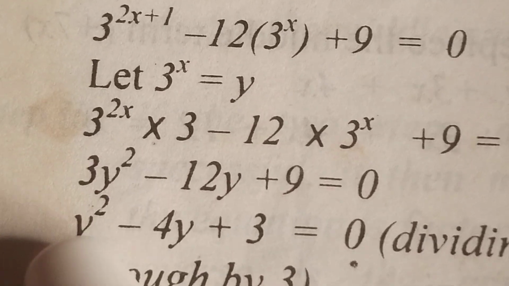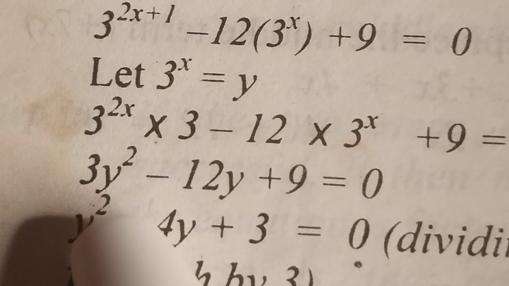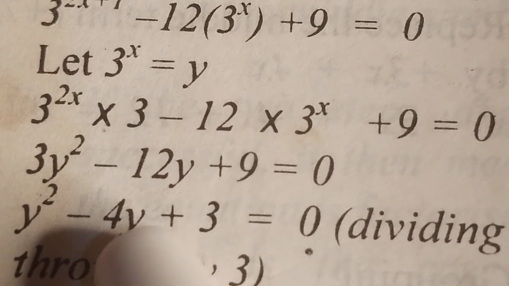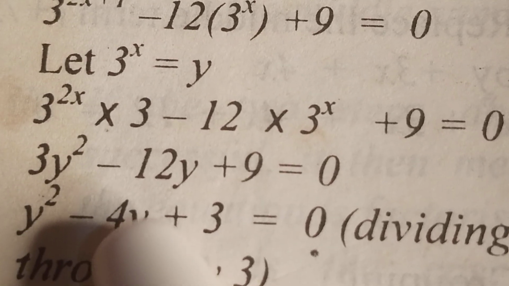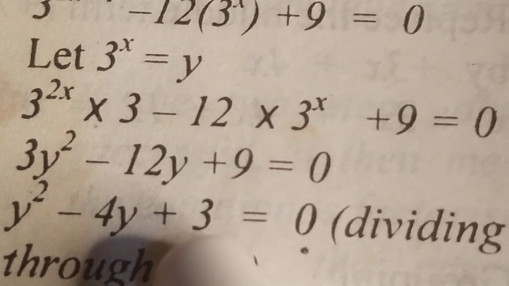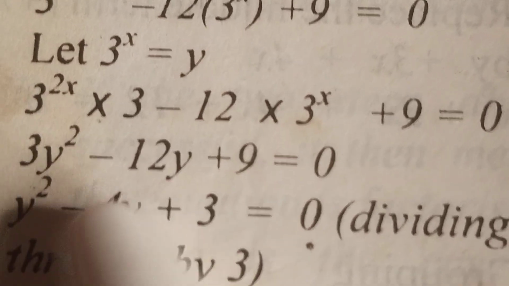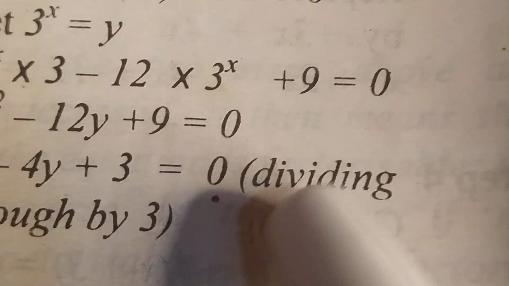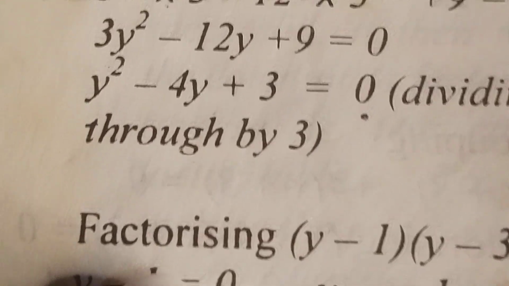Sorry for tongue twisting. Then here you have minus 4y plus 3. When you divide this by 3 you have 3, divide this by 3 you have 4y. So equals this. Now we come down here.